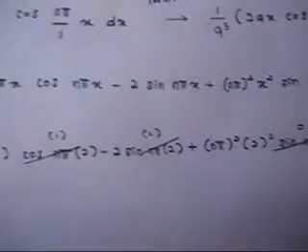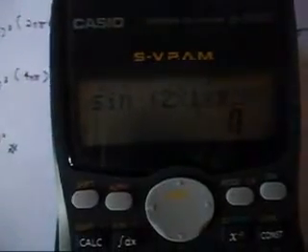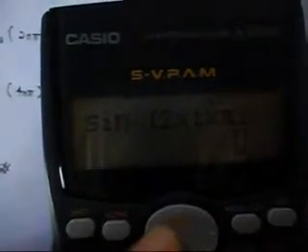Sin n pi 2 will equal 0 because, as you can see here in the calculator, 2 pi multiplied by any value, for example 1, will be equal to 0. Okay, I change the value 1 with 2, 0.